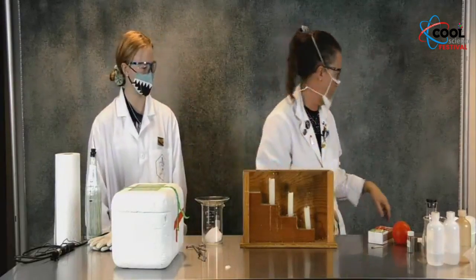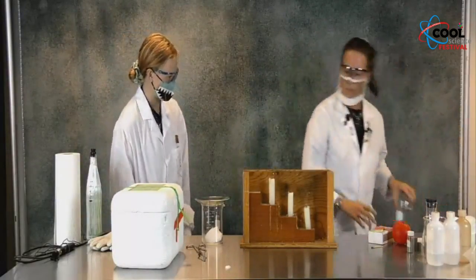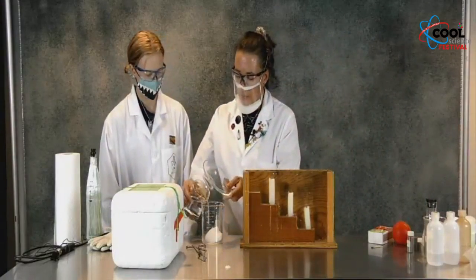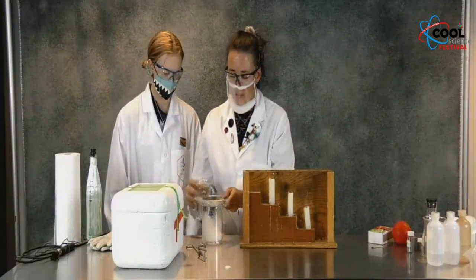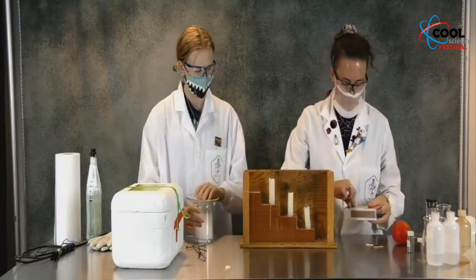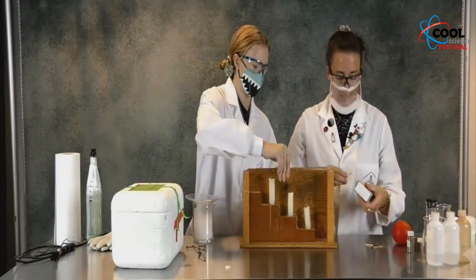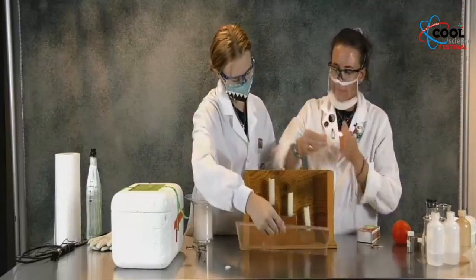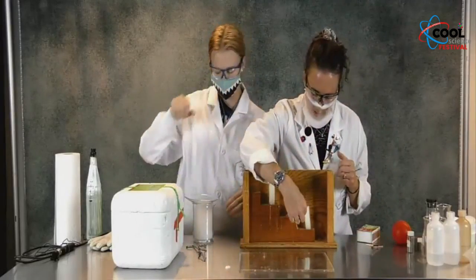Now, if we did this again and put a little bit of water in here, it's going to generate a water vapor cloud, which is also heavy. And you'll be able to see a little bit better how a dense gas works. So we're going to light these again.